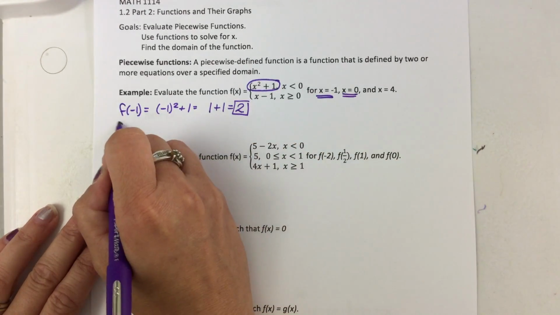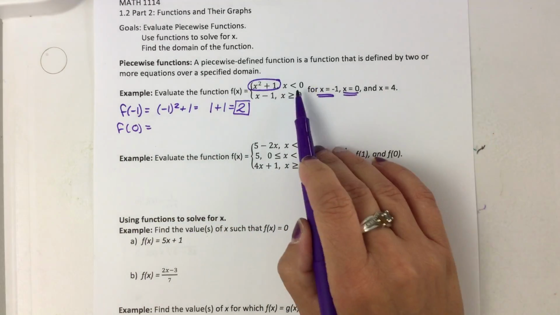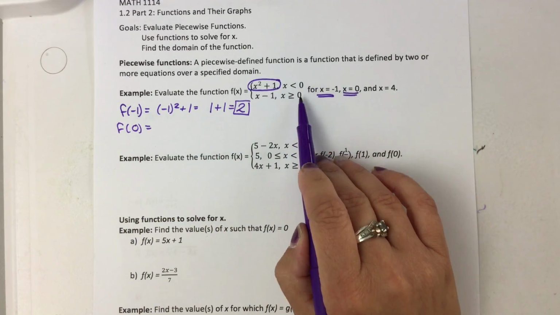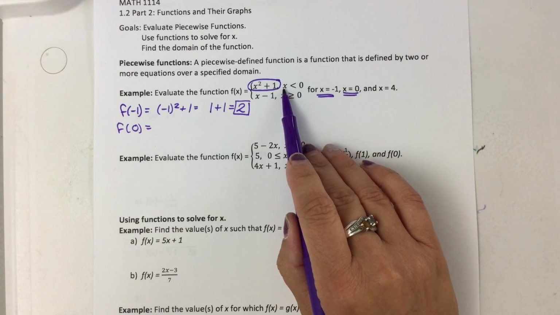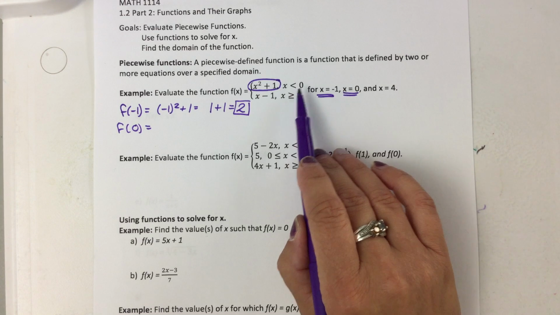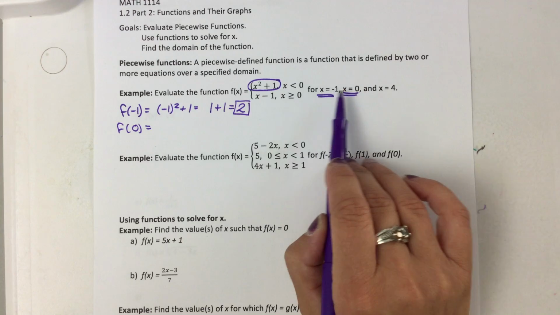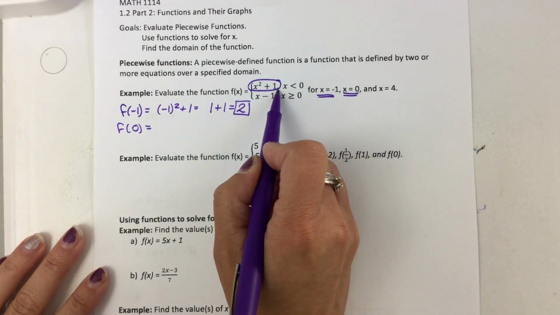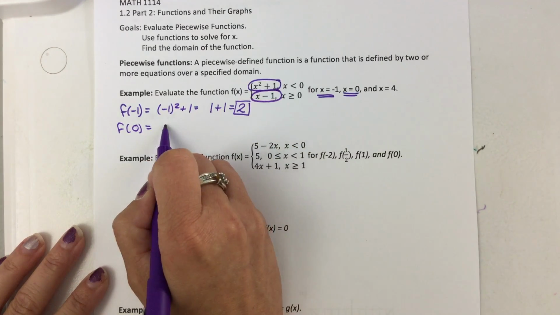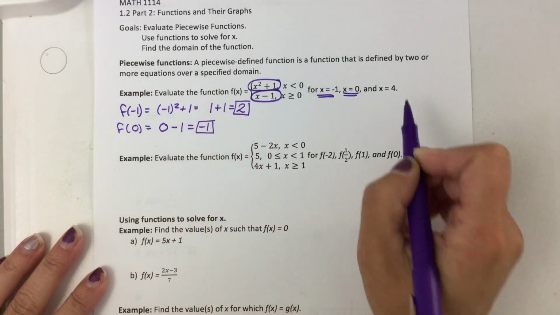Now x equals 0. So that's f of 0. Now notice both domains share or show a 0. But what you have to do is figure out which one includes it. This is x is less than 0. This is x is greater than or equal to. So if x has a value that's equal to 0, we need to fill it into the second equation. So 0 minus 1 equals -1.